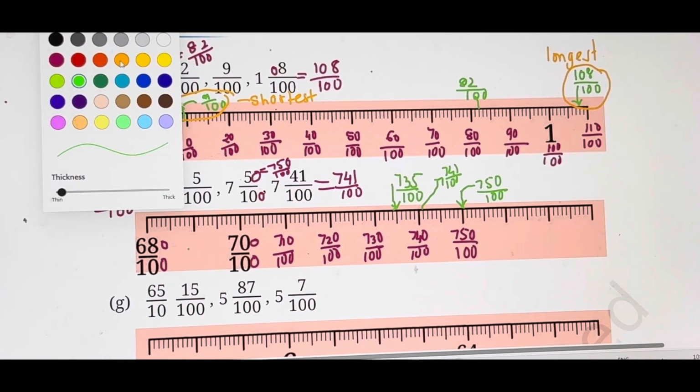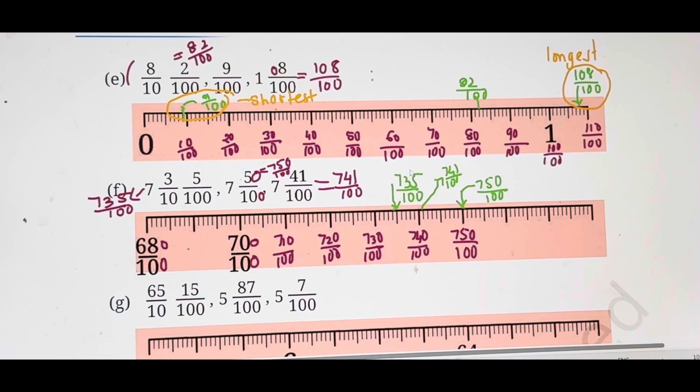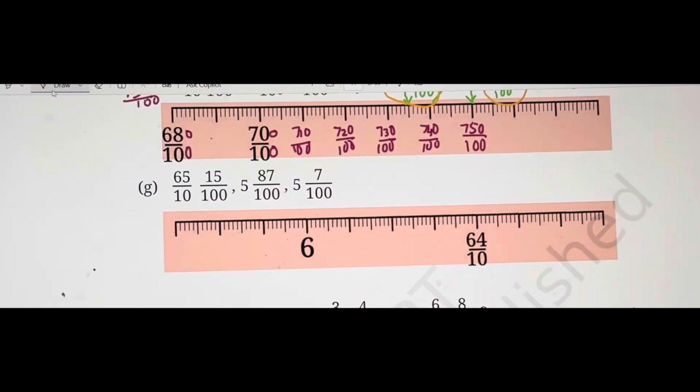So now let us mark the shortest and the longest. So the one which is on the left hand side, this will be the shortest. You can write it here, shortest. And the one which is on the right hand side will be longest. Clear? This is question number F. Question number G. Let us see the numbers. 65 upon 10, 15 upon 100.